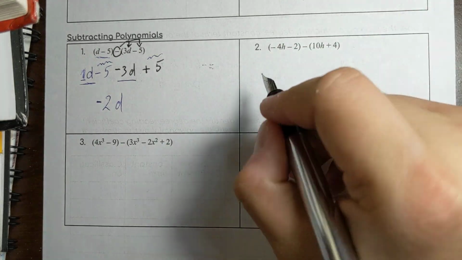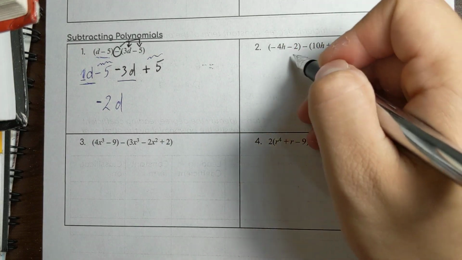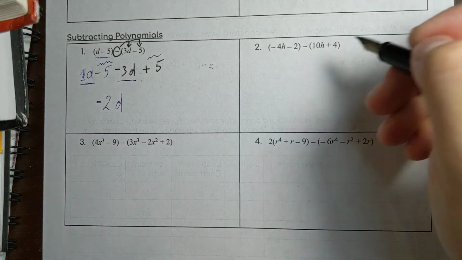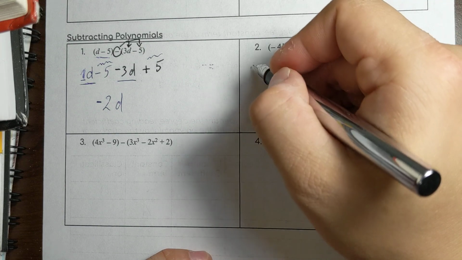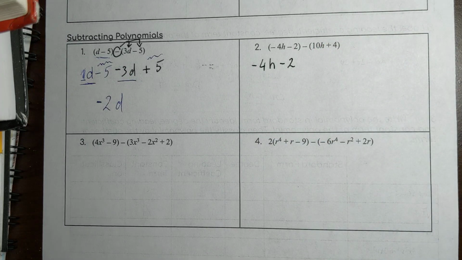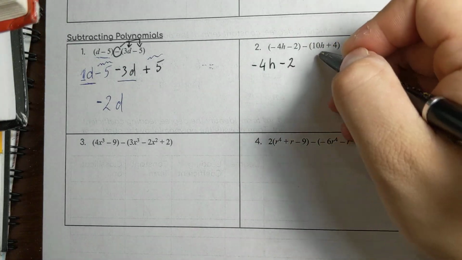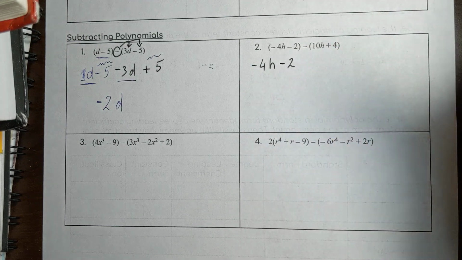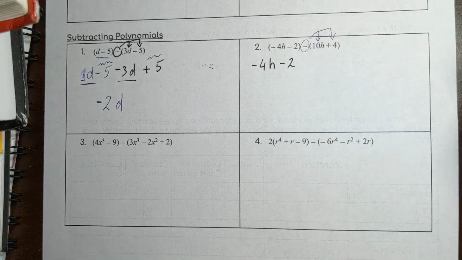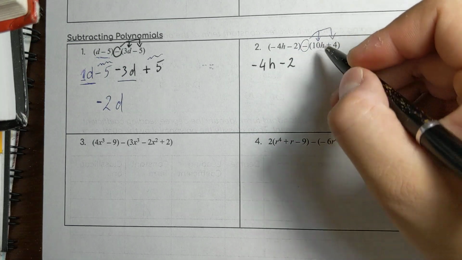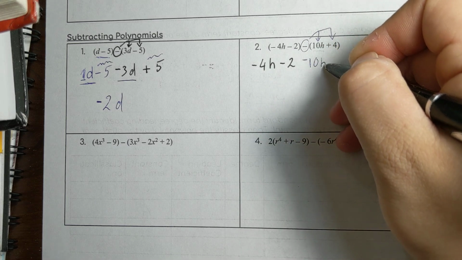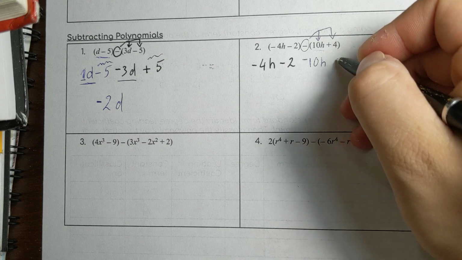So for this one here, you remove the parentheses again. Since there's no sign in front of this, everything in here will be the same. It should end up with negative 4h minus 2. For the second pair of parentheses, since you have a negative in front of it, when you're distributing that negative in here, everything in here will change. For instance, positive 10h will become negative 10h. Positive 4 will become negative 4.